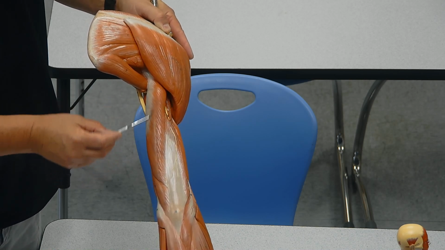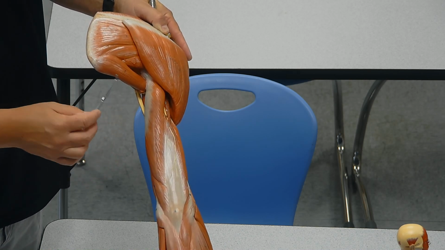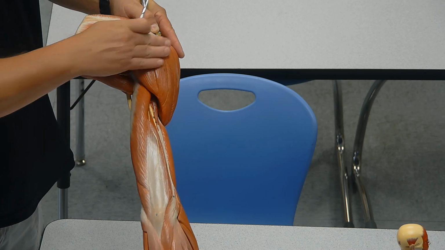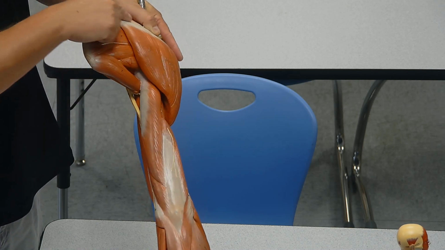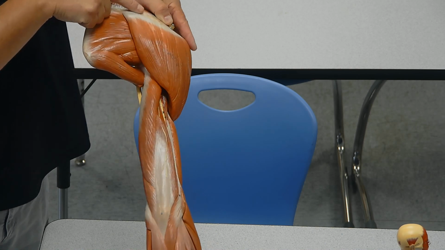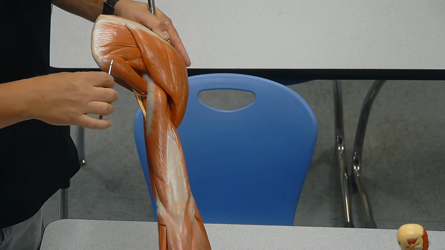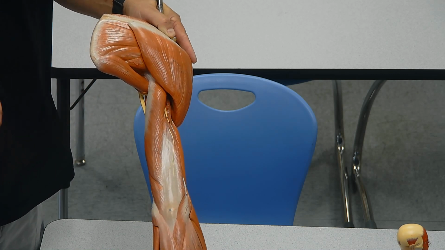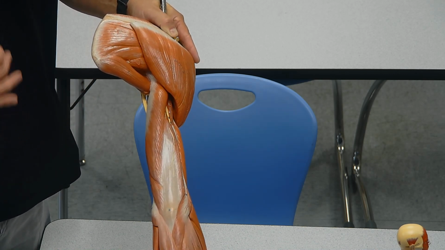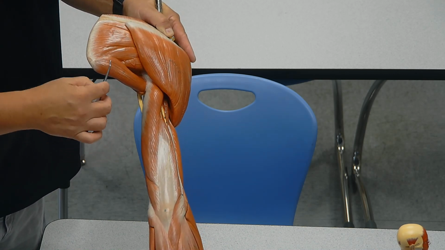Here you can see part of the trapezius muscle right here. Again, that's deltoid. This is the posterior part. This would be attached to the scapula. There's the spine of the scapula right here. So this would be the teres major. What it does, it extends, it adducts, and it medially rotates the humerus.